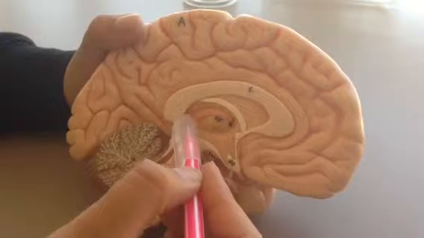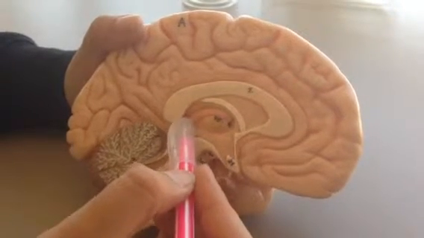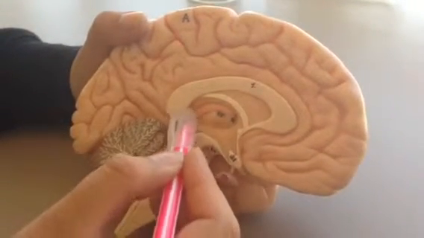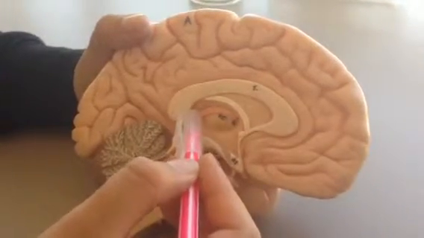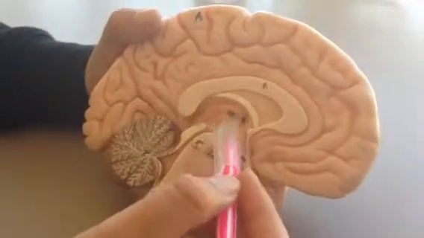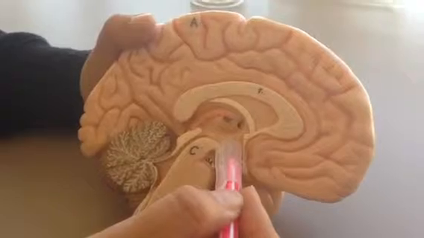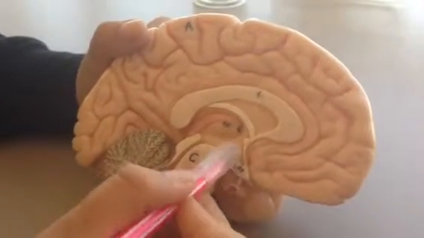And that's located also in your epithalamus. So your pineal gland is located within the epithalamus. Below the thalamus, hypo meaning below, is going to be your hypothalamus right here.